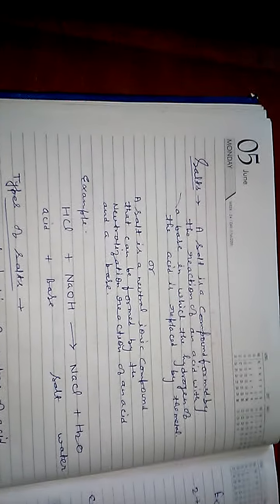Today's topic is salts. So let us see. First of all, you can see the definition of salt. Already the definition of salt is given in the topic neutralization reaction. So again you see here the definition of salt.